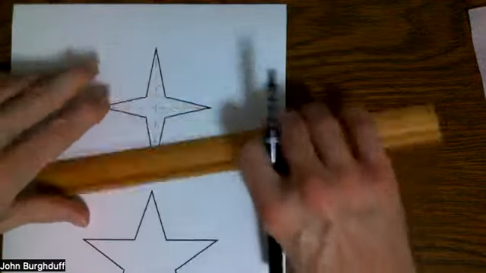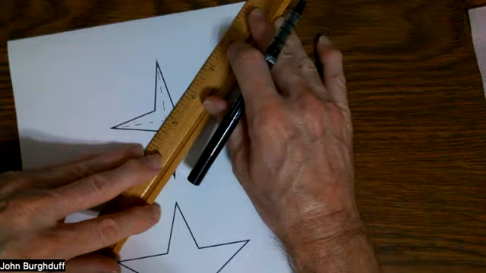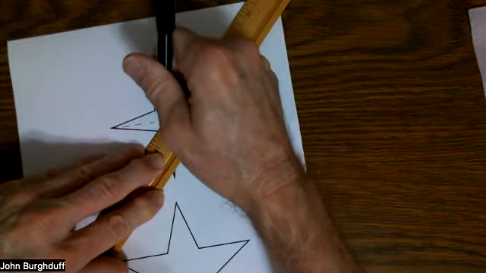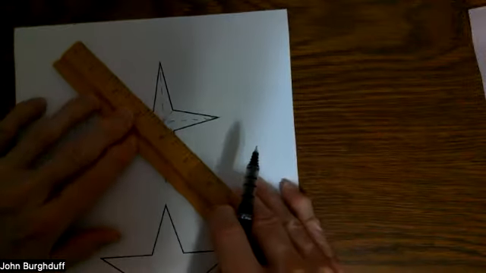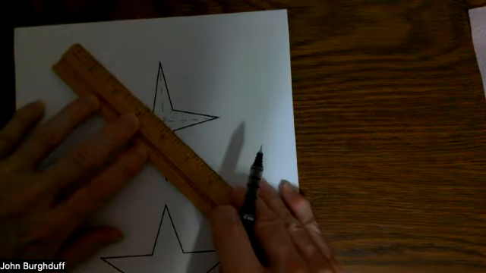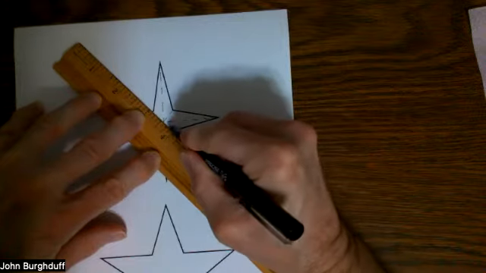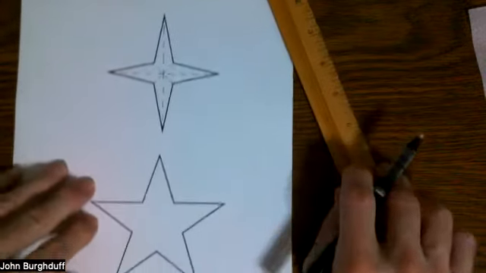There are lines of symmetry that go diagonally this way and this way. Notice that all these lines of symmetry are crossing in a single point in the dead center of the figure, like that.